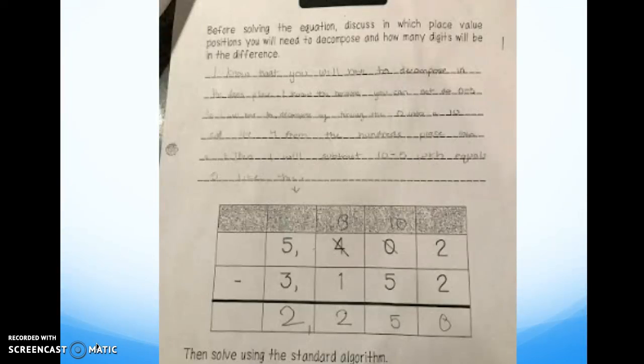So this was an exit card that was given, but it was used for the praise, question, suggestion. What my students had to do is look at the subtraction problem down below, and before even solving the equation, they had to discuss which place value patterns they would need to decompose and how many digits would be in the difference. So what I had students do is just answer the question and solve.